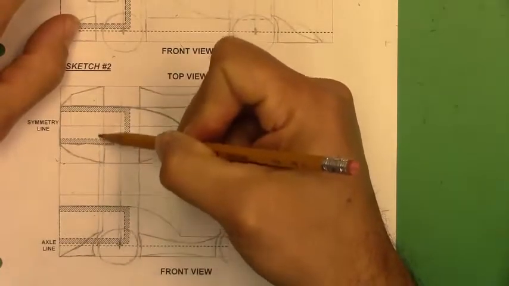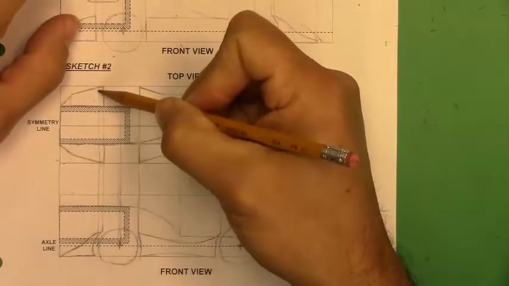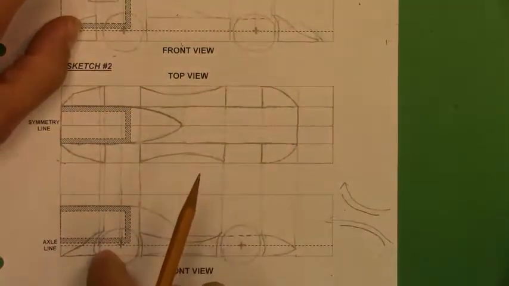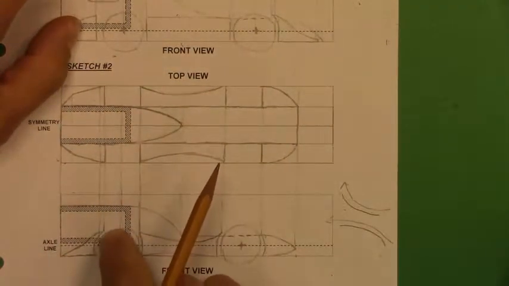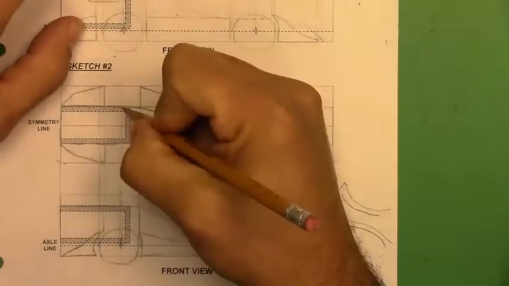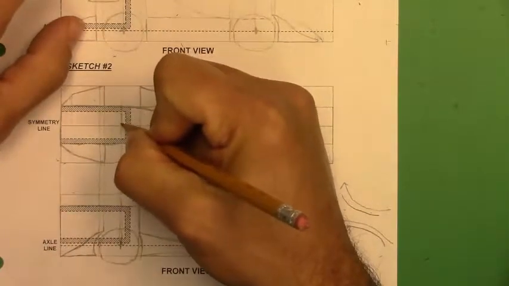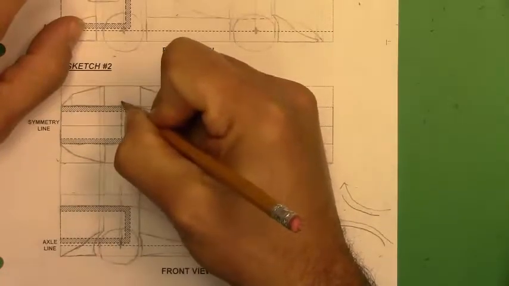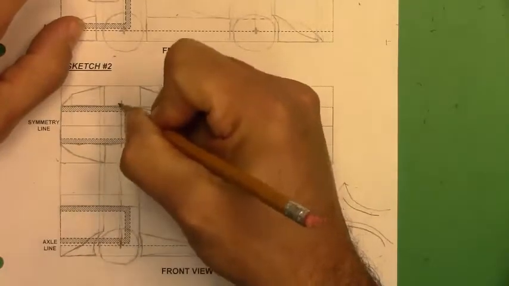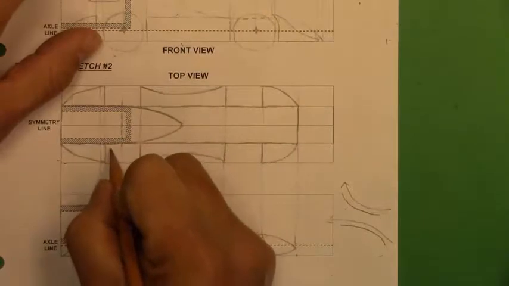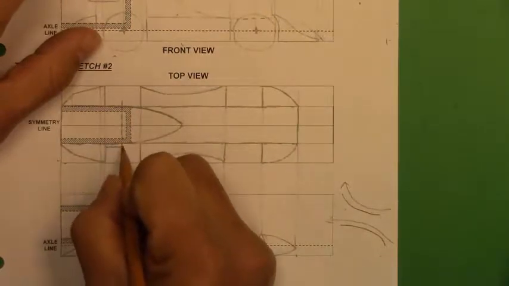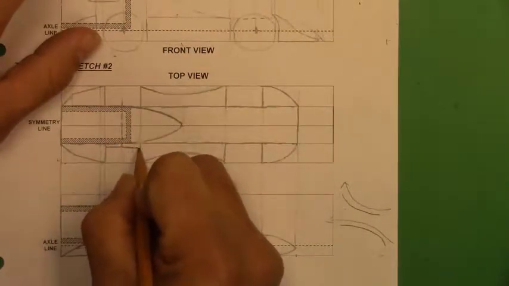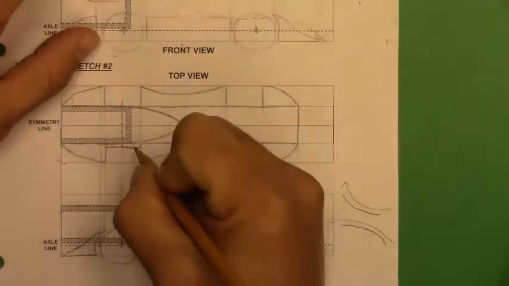So this is the point I wanted to make earlier. Because this part goes just over the wheel, when I draw the wheel, we said this becomes a hidden line. That's where the axle hole is. We go out just a little bit on both sides of the car body, just come out just a hair. But when I draw the wheel, even though it looks like it's touching the side pod, it's not.